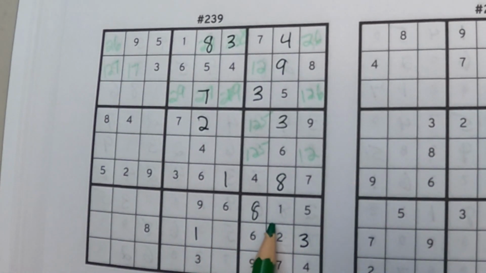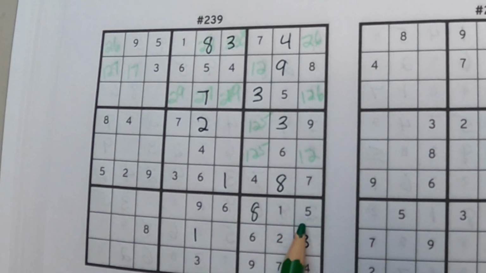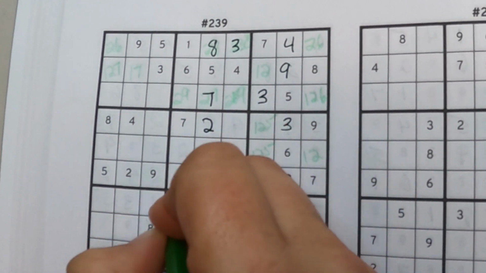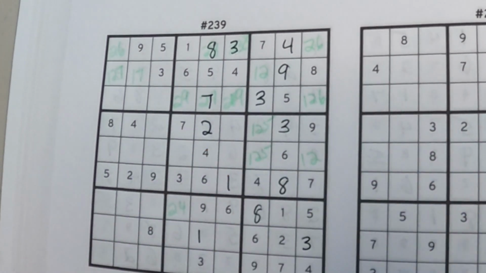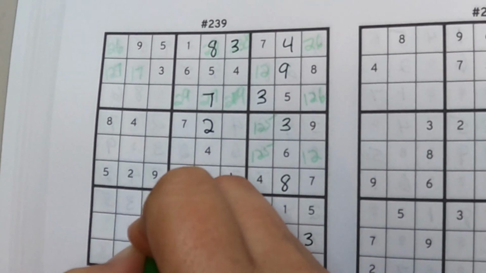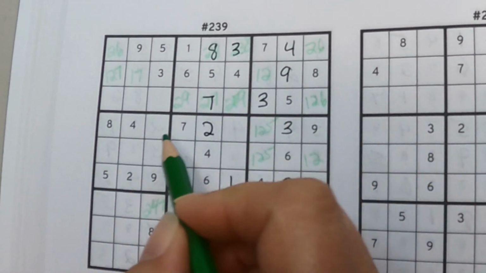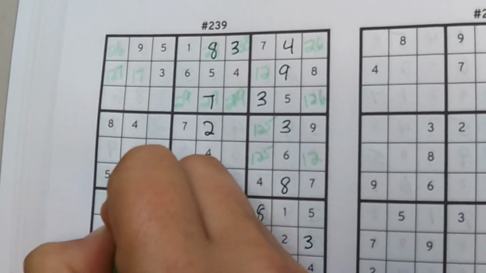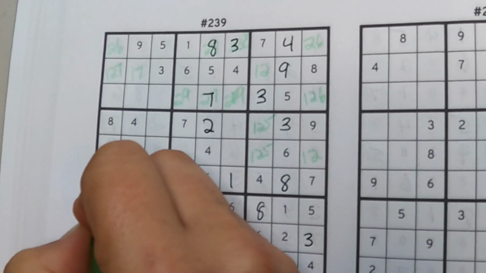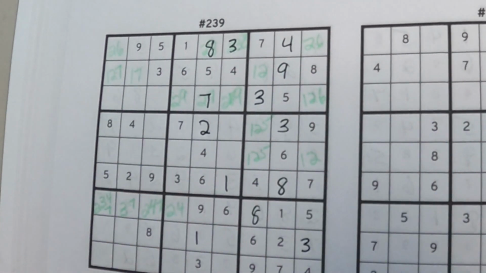For this row, we're missing 2, 3, 4, and 7. We've got a 3 and 7 here, so 2, 4. 3 here, so 2, 4, 7. 2 and 4 here, so 3, 7. And no help here, so 2, 3, 4, 7.